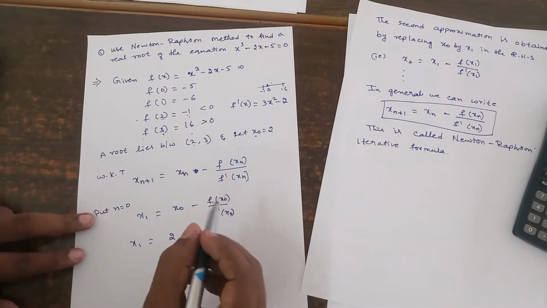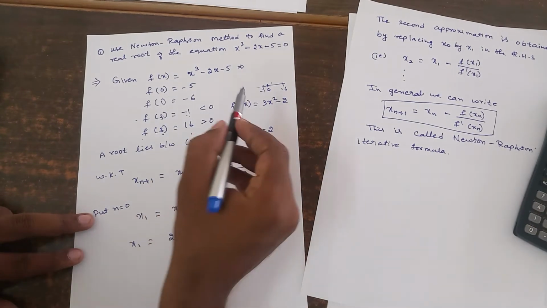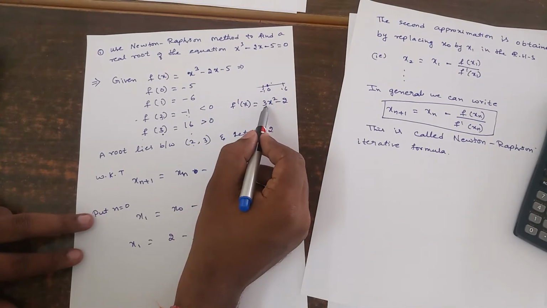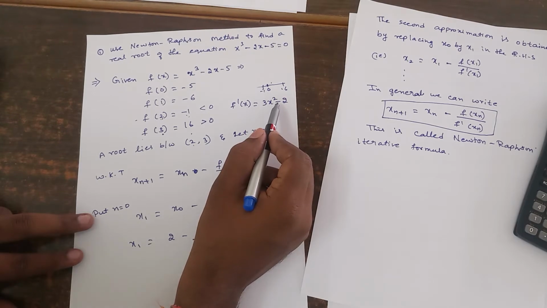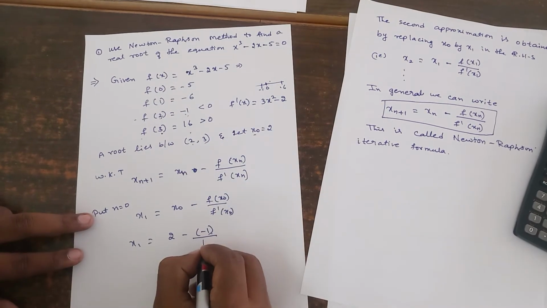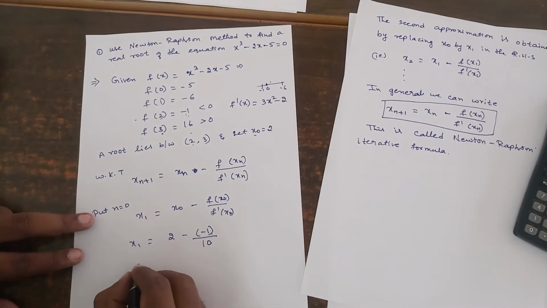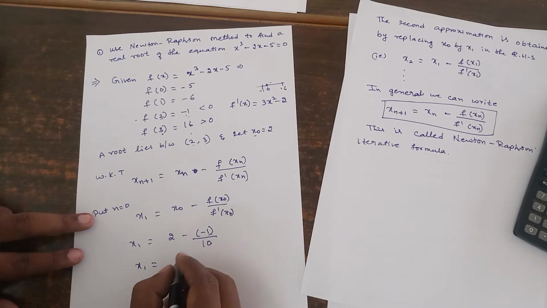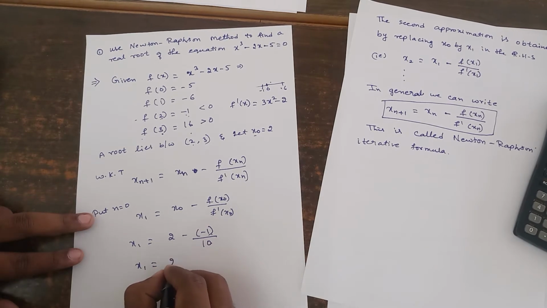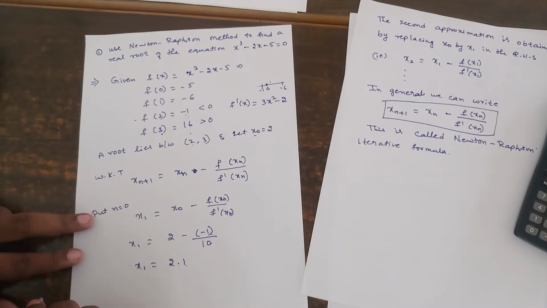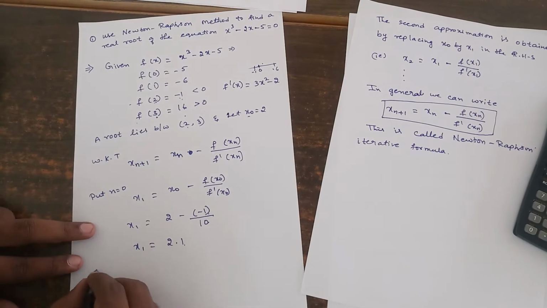If you put x is equal to 2, you will get 10. So divided by 10, x1 equals 2.1.